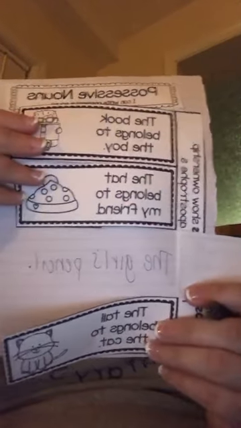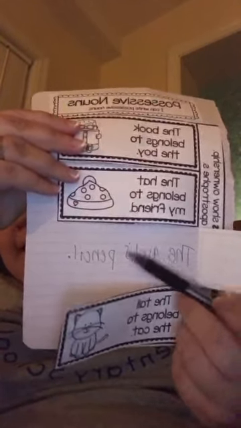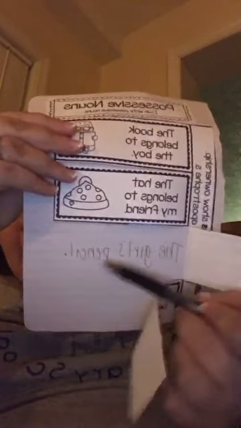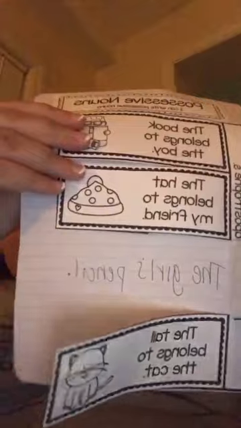My next box reads, the pencil belongs to the girl. So the girl owns the pencil. So we're going to write the girl's pencil under the flap, adding my period. So now I have the girl's pencil. The girl owns the pencil. My noun, girl, has an apostrophe S, so that means that this girl is showing ownership of that pencil. That pencil belongs to her. The girl's pencil. Pause the video if you need to.